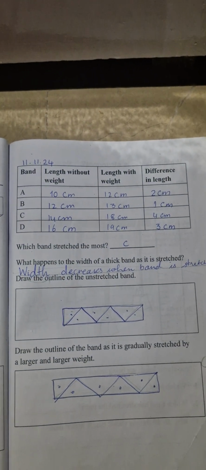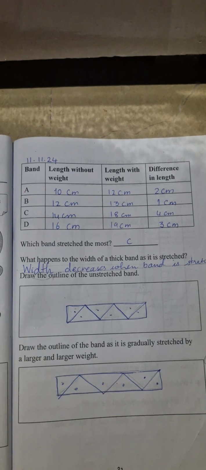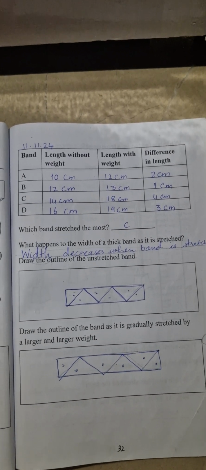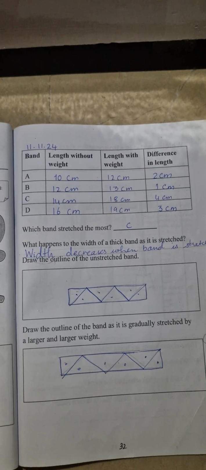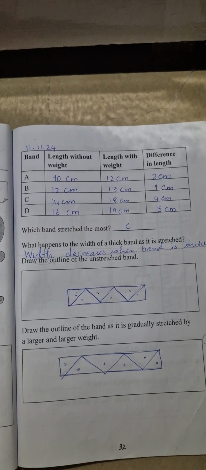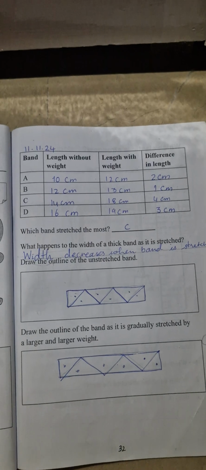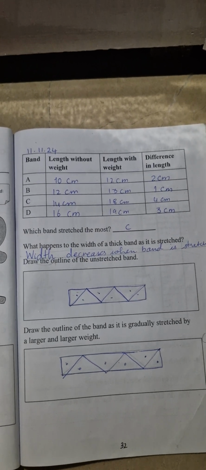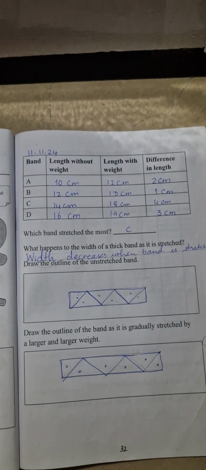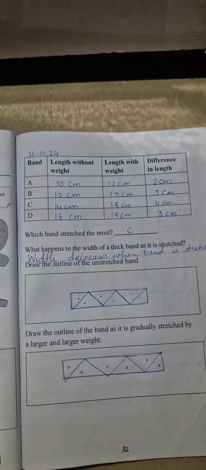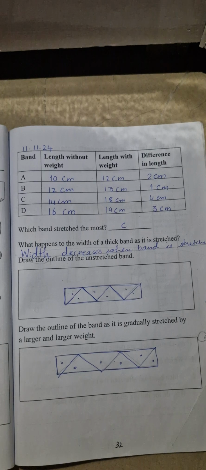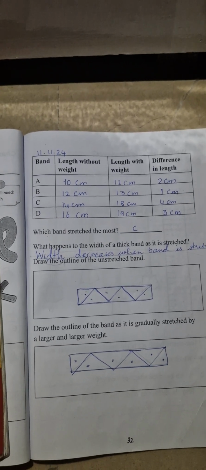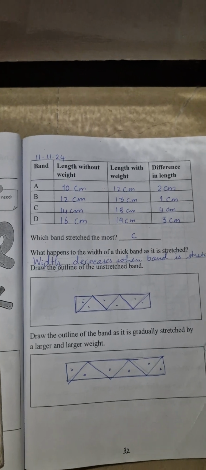different sizes of elastic. Boys and girls, this is your skill book, and this is page number 32 of your skill book. So open your skill book, open page 32. Let's start with the written work today. Today it is 11, and we are going to start with the classwork today. Sorry, it is 12.